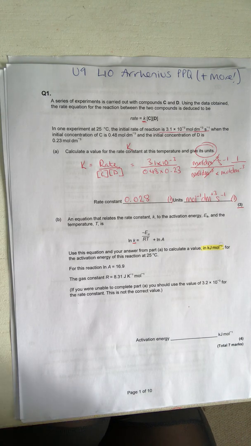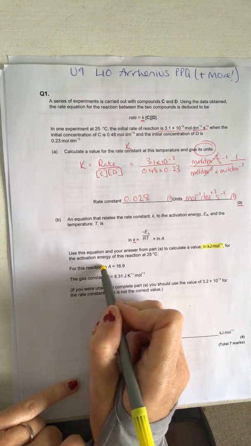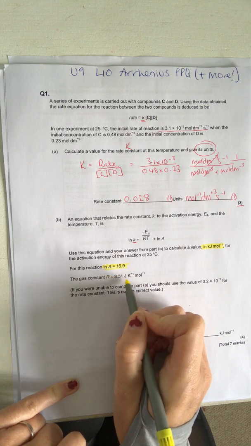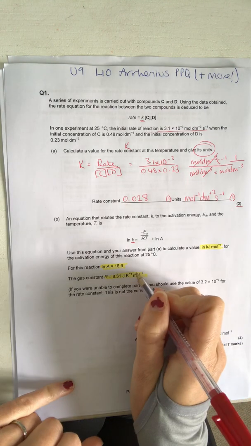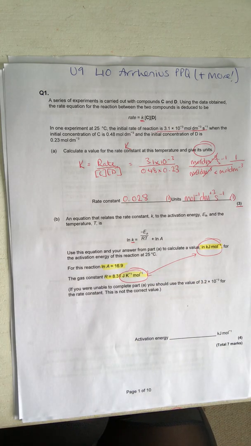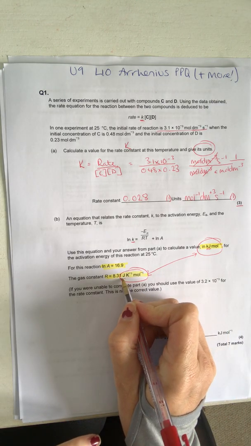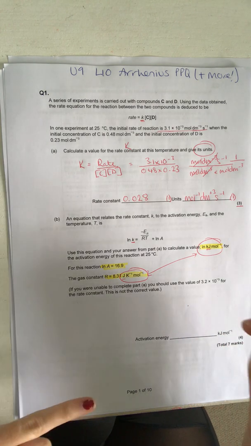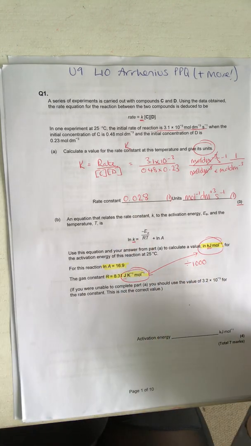So we need a value in kilojoules per mole. We're told for this reaction that ln A is 16.9, and we're told the gas constant, which by this point you probably know, is 8.31 joules per kelvin per mole. I'm going to circle that, and I can see that at some point I'm going to need to convert, because they want the answer in kilojoules per mole, and I'm currently working in joules per kelvin per mole. I'm going to need to divide by 1,000, and they give you a value here if you couldn't do that.